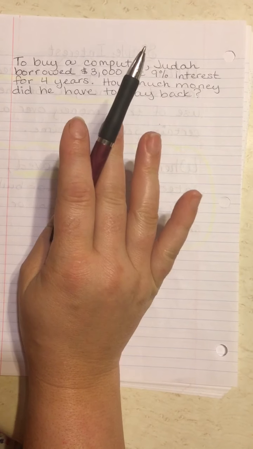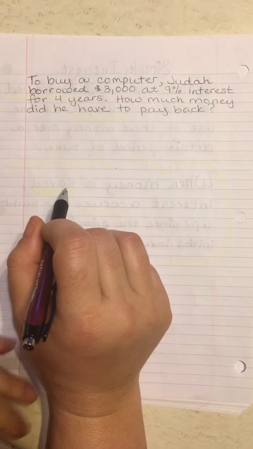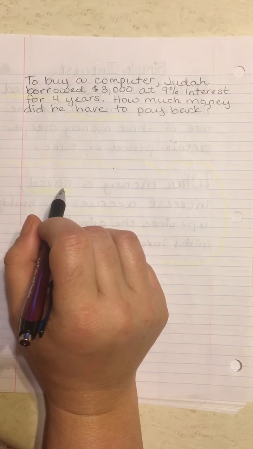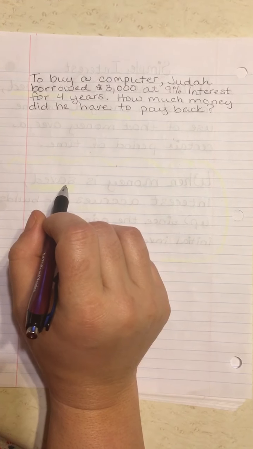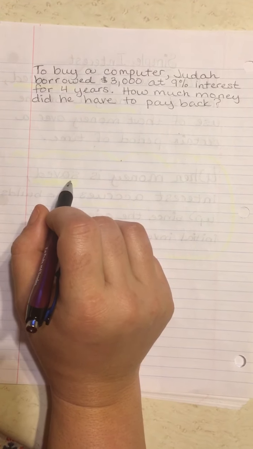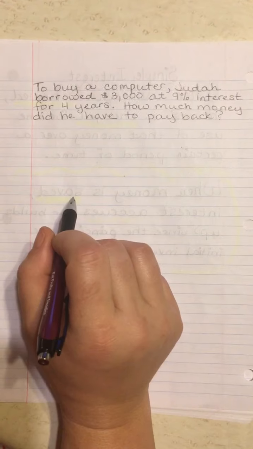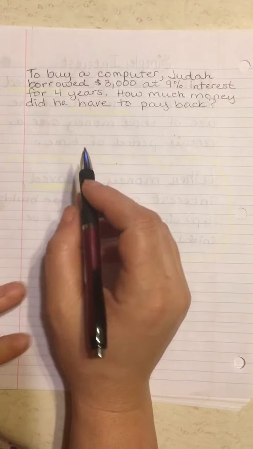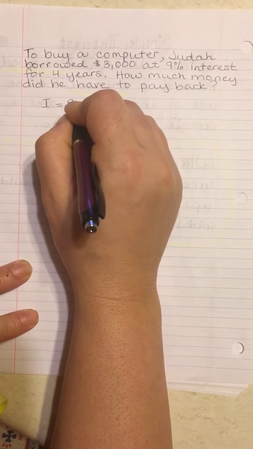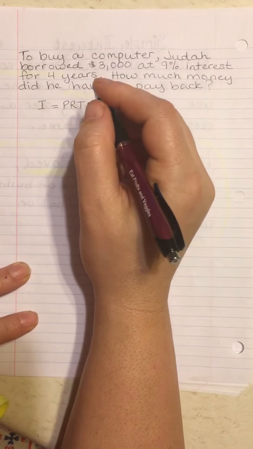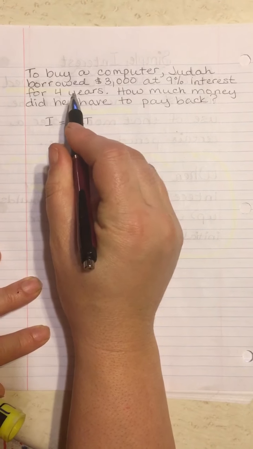So let's think about this for a second. Judah goes in to buy a computer, and the computer was $3,000. He doesn't have $3,000, so he borrowed it from the bank. And they said, okay, if we give you this $3,000, we're going to charge you 9% interest for 4 years. So how much money did he have to pay back? Meaning after the 4 years, how much money did he actually pay for that computer? Well, we're going to use our same formula. Remember, interest equals, please resist temptation, meaning please do not try to borrow money because you're going to end up paying more for that computer than it was worth.